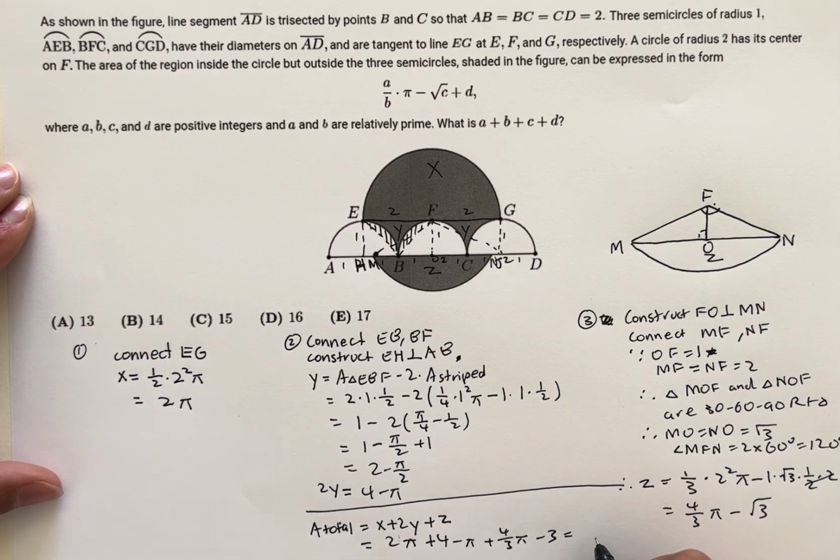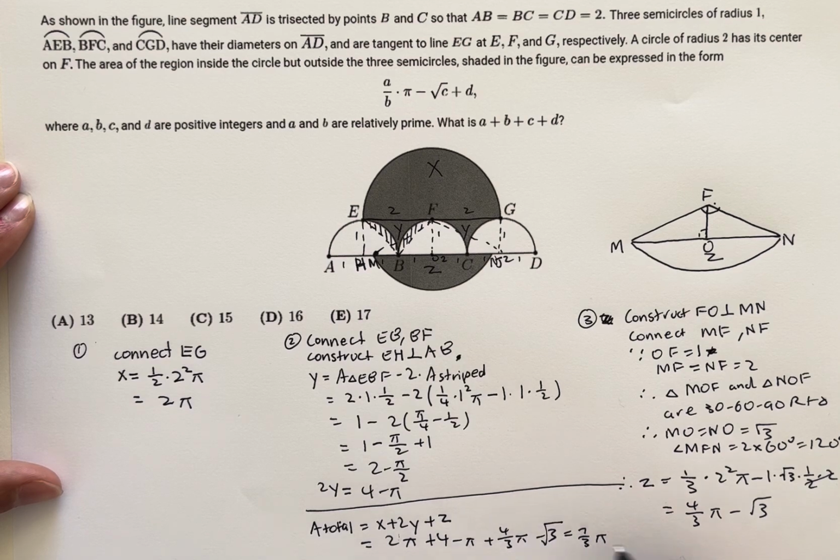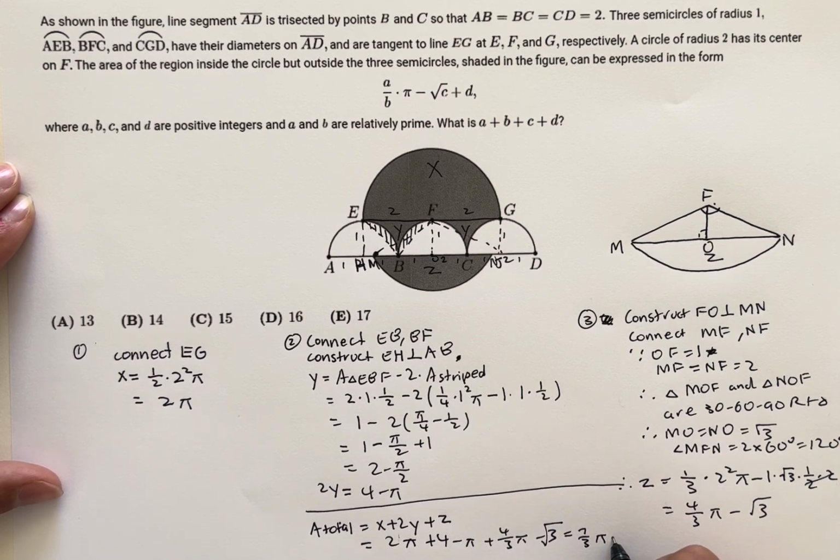This will equal 7 over 3 pi plus 1 minus square root 3.